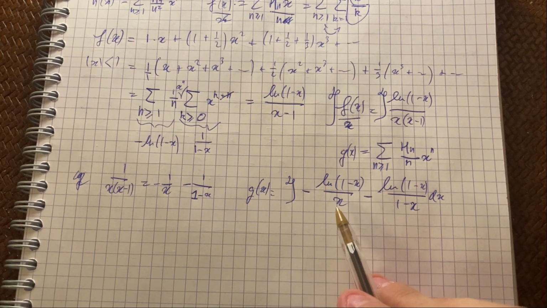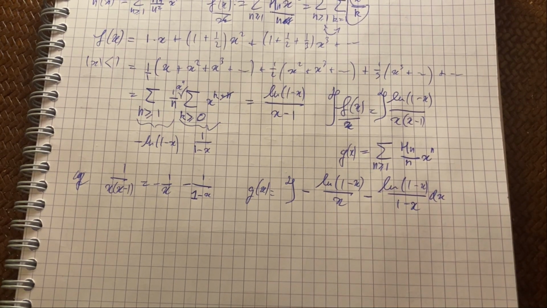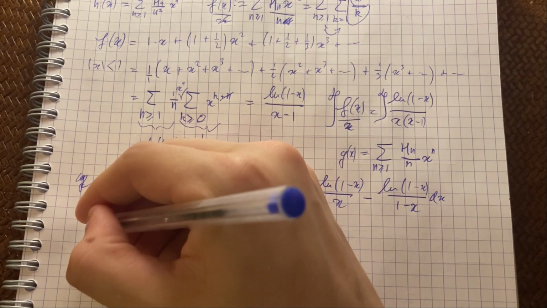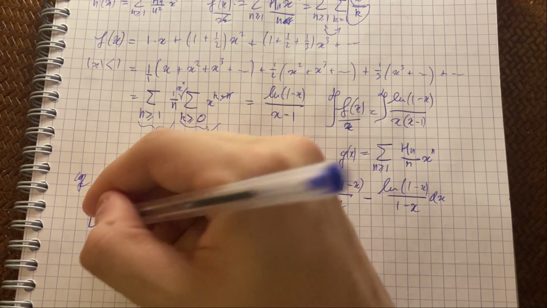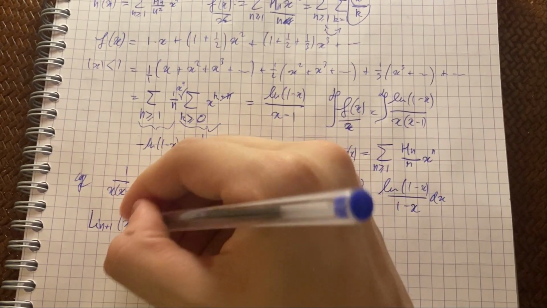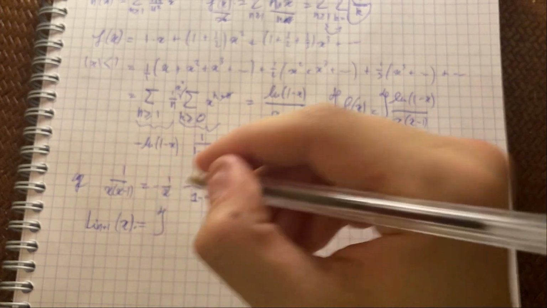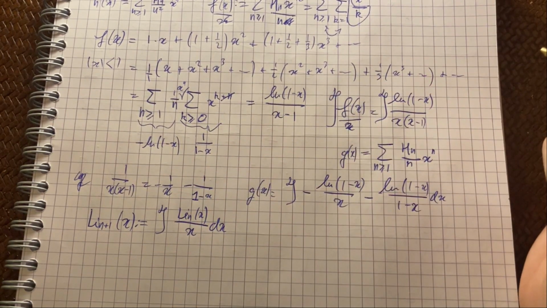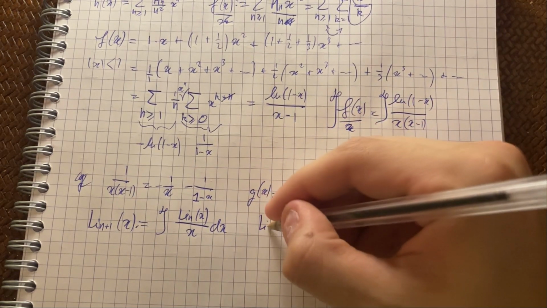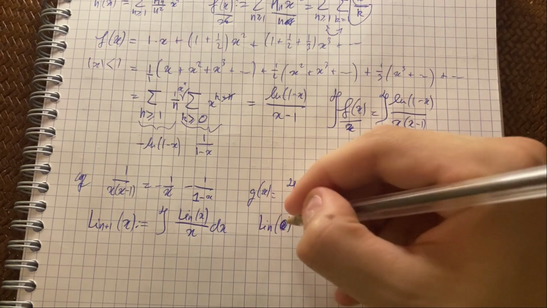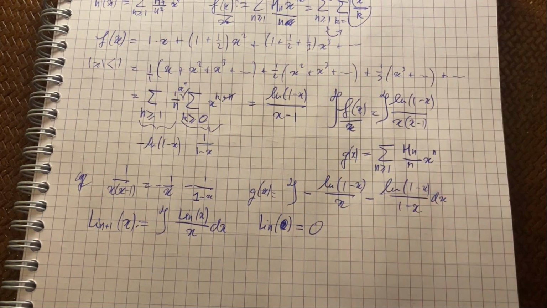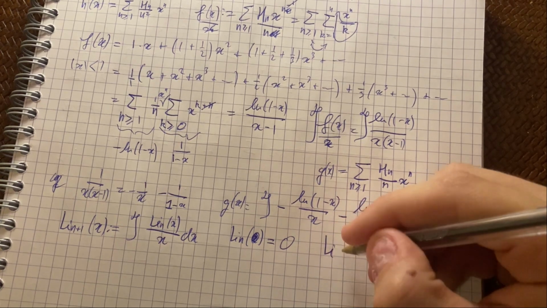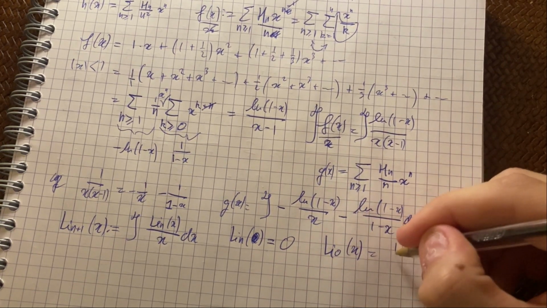So this function can be integrated using polylogarithm. Just to say, here we define the polylogarithm as polylog of n plus 1 of x is defined as the integral of polylog n of x by x dx, with polylog n of x at 0 always 0, because when we do an integral we need an integration constant, and polylog 0 of x is 1 by 1 minus x.